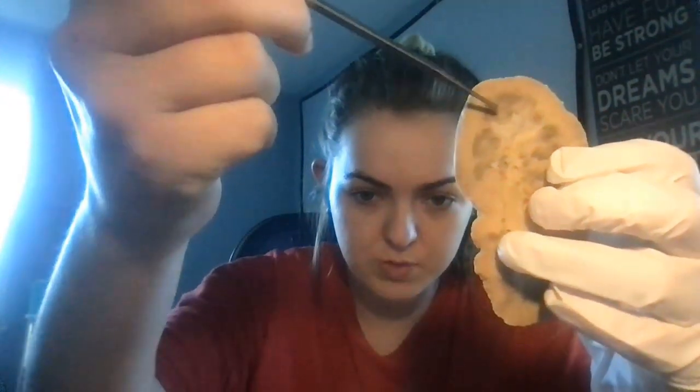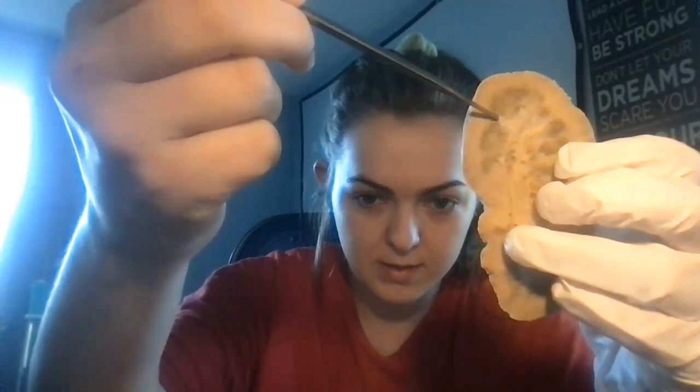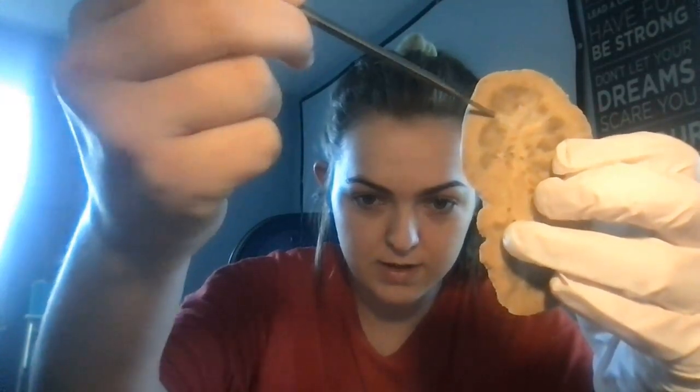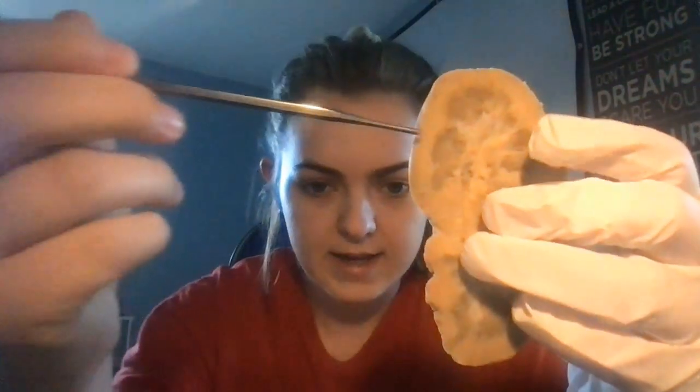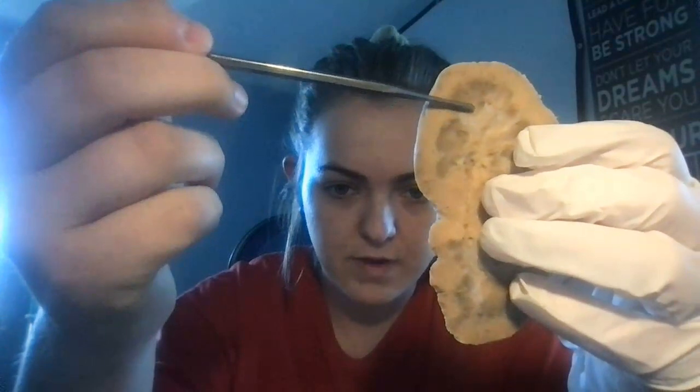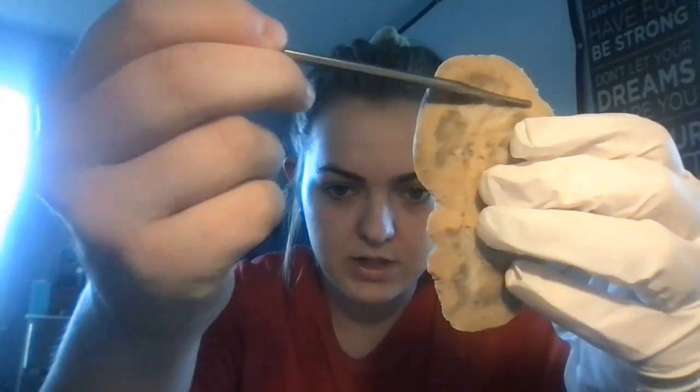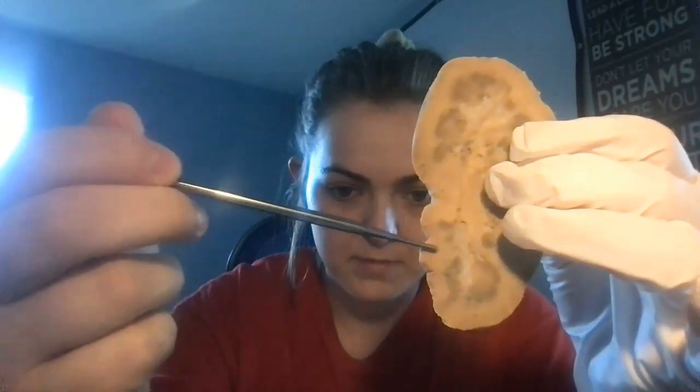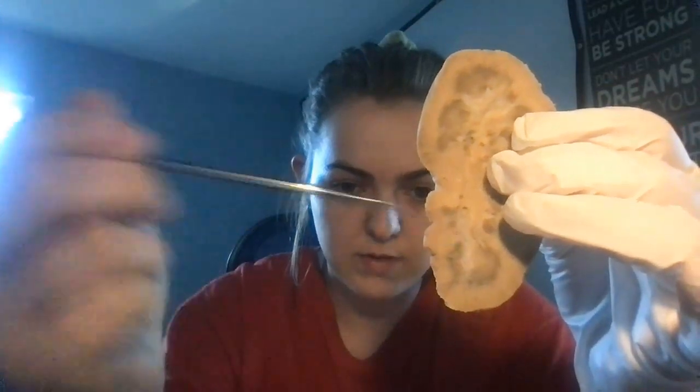The sections in between each pyramid, this is a pretty good one, for example, right here, that is called the renal column. And then we also have the renal sinus. They're kind of like fat deposits that surround each of the pyramids. Again, very hard to tell, but they would be found kind of surrounding each pyramid, wherever you can find any of the darker colored triangular structures.